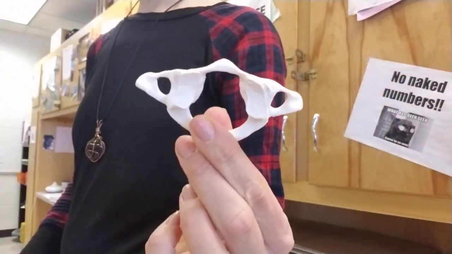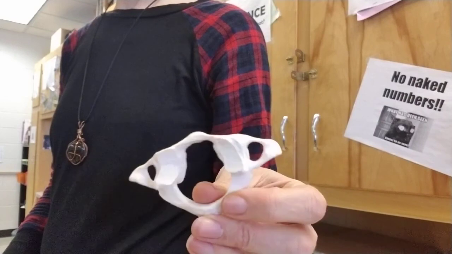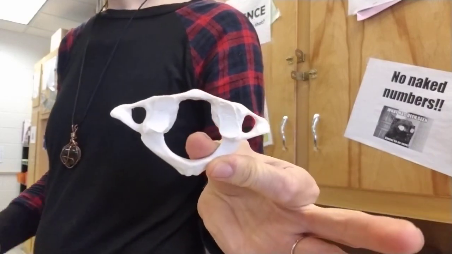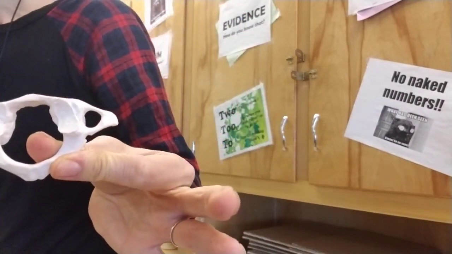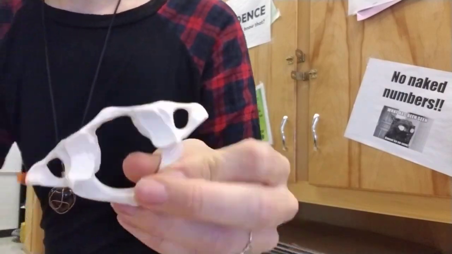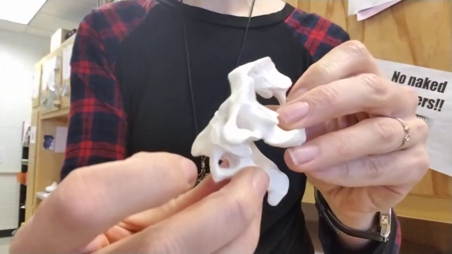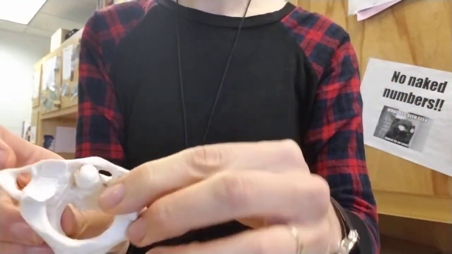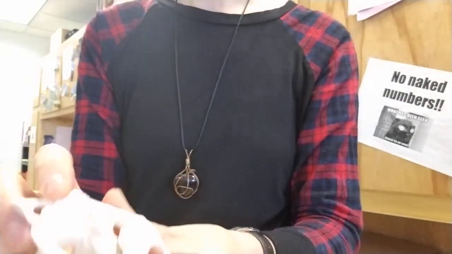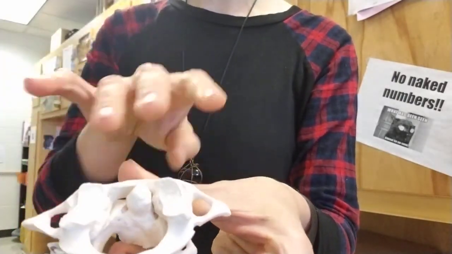What bone is this? This is the atlas, or C1, because we already saw the axis and they fit together like this, so you can turn your head no, and your occipital bone fits here, so you can rock your head yes.